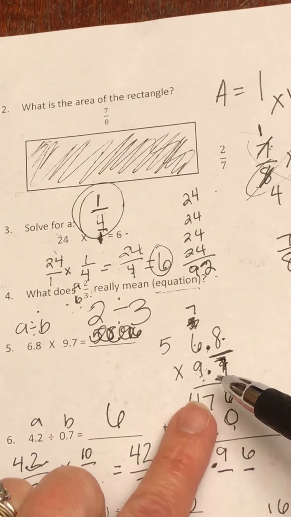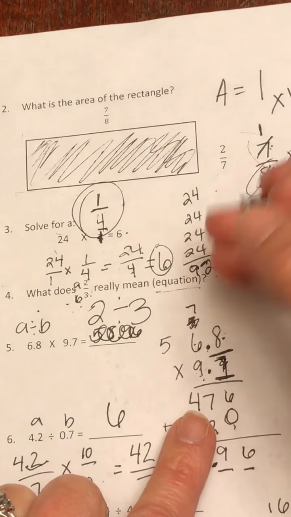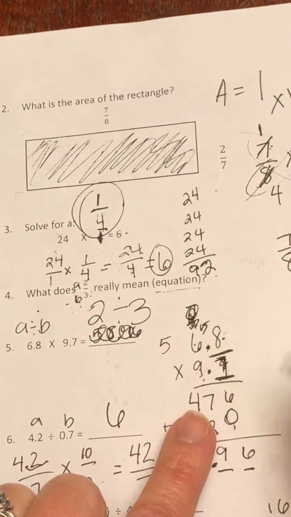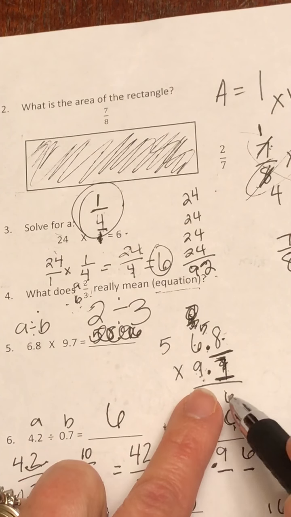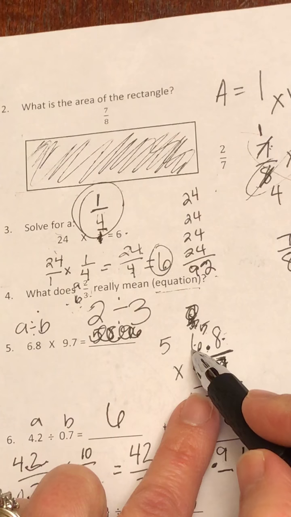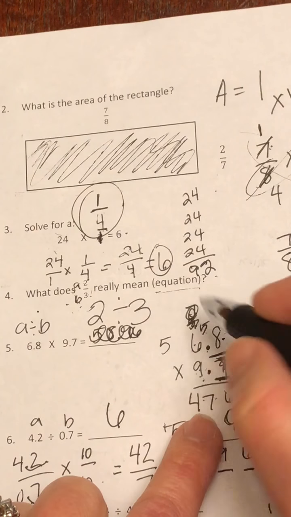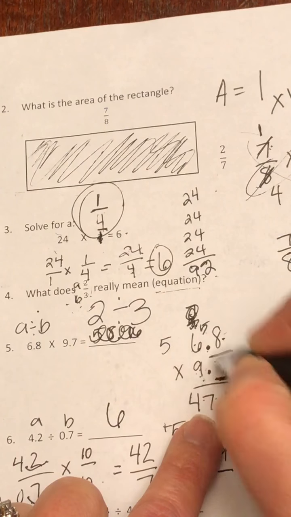So here, I went ahead and I started my multiplication. I said 7 times 8 was 56. So I could put my 5 up here and my 6. Now I had 7 times 6 was 42 plus 5. That gave me 47. So then I was done with my 7.